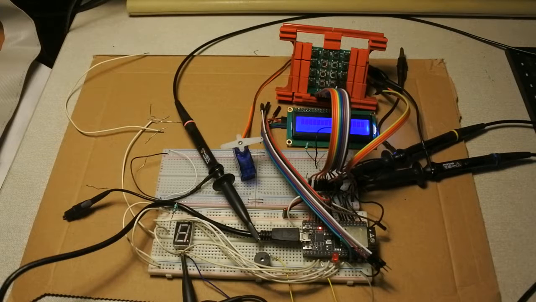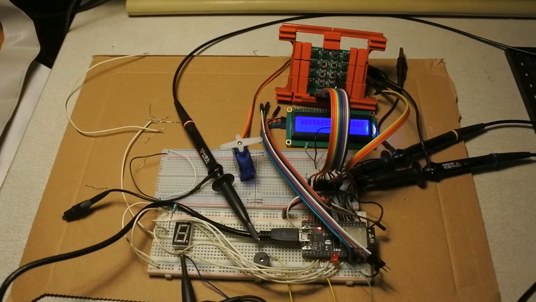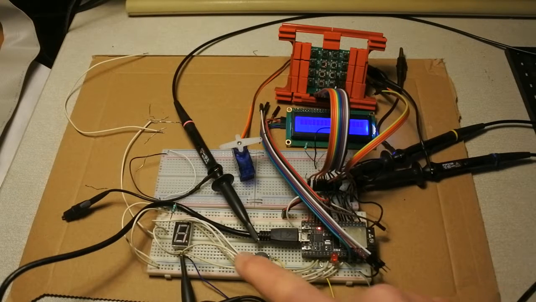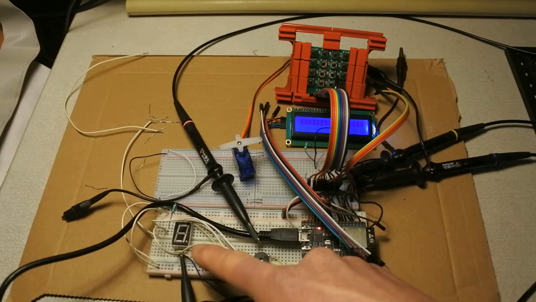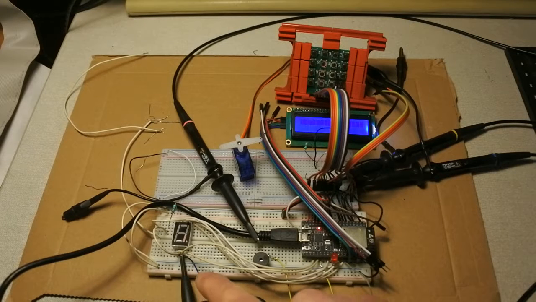The LCD usually works, in the sense that the static and scrolling text are frequently blurred, but the latest action is a rewiring of buzzer and 7-segment display, because that doesn't quite work out.